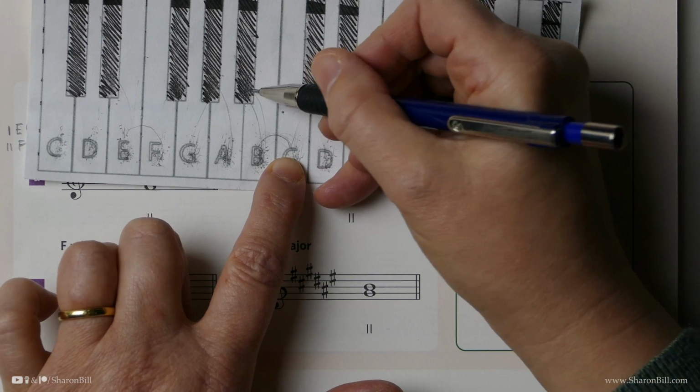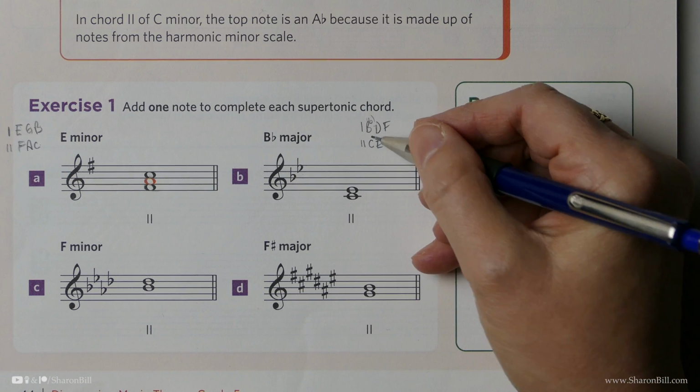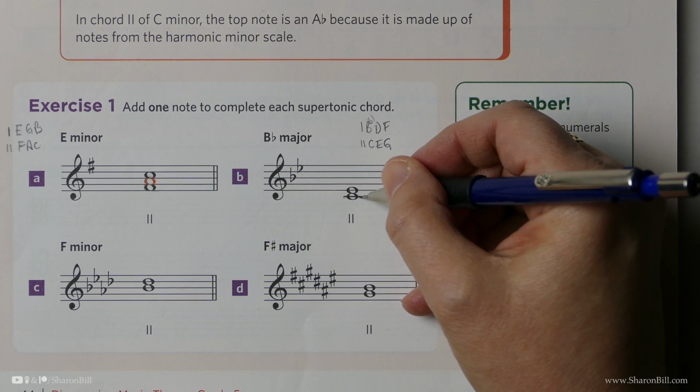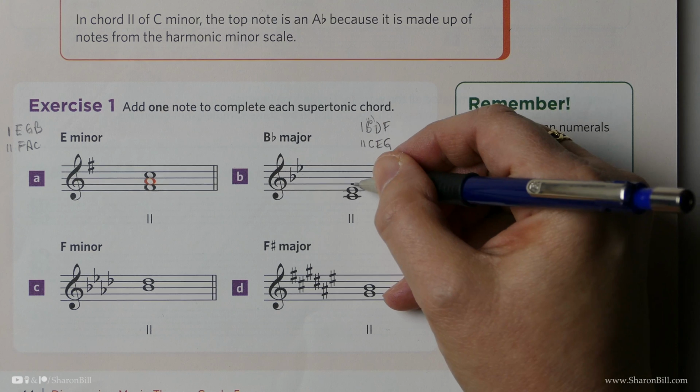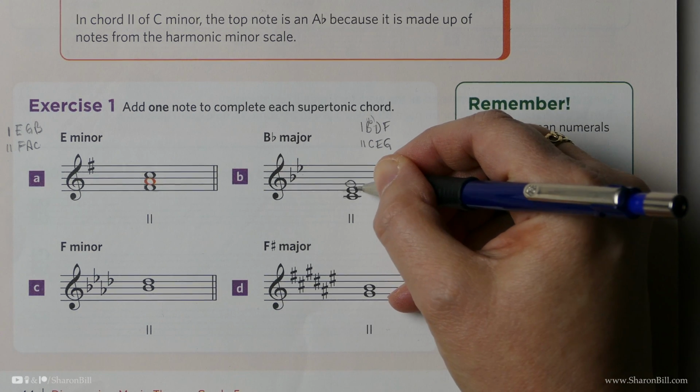And of course your key signature will deal with all of that. You don't really need to worry about it because your key signature deals with that. So if we have C at the base, then we have an E, and so we need a G to finish the triad, first, third, fifth.